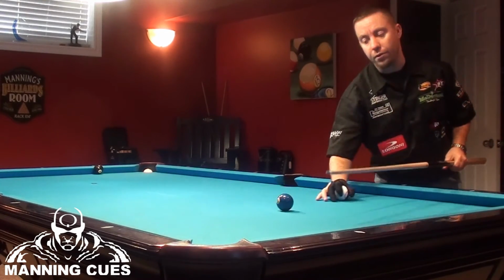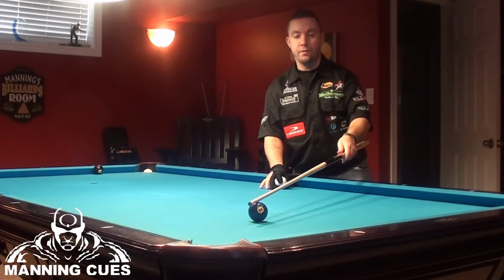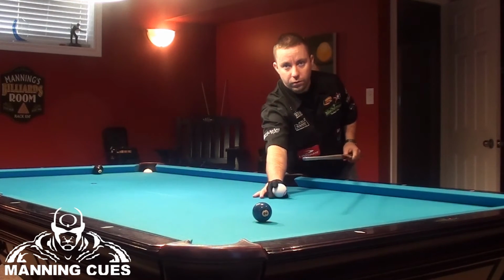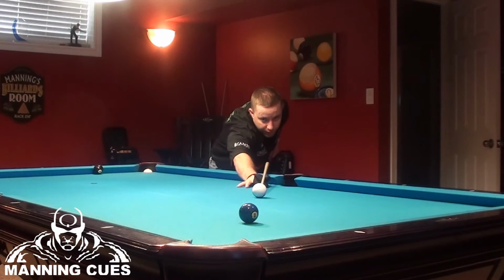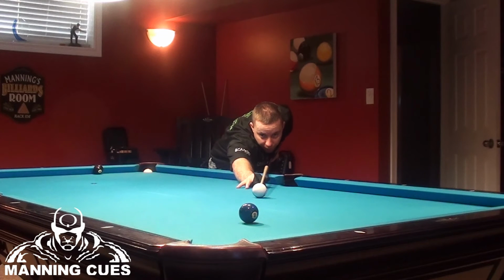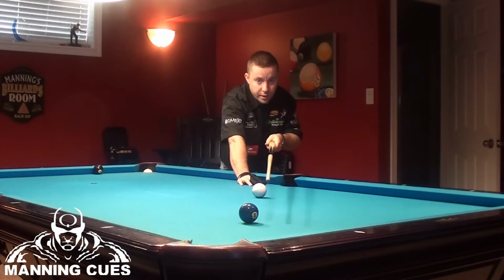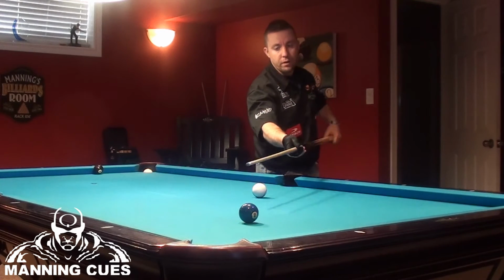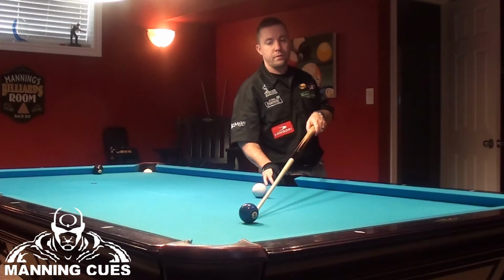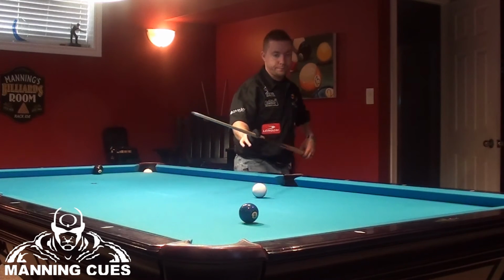So what do I have to do? I have to compensate for that by aiming at the proper location. Dead on will put me right in the pocket. If I put right spin on the cue ball, that's going to throw my cue ball to the left. So instead of aiming right here with right spin, I would aim slightly to the right of center, because by the time the cue ball travels from here to here, it will have shifted to the left if I put right spin on the cue ball.